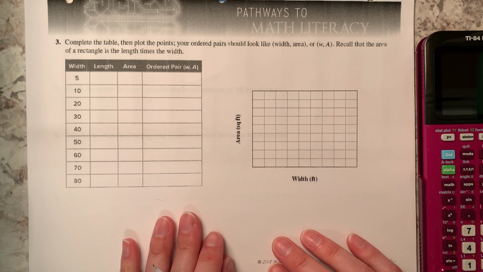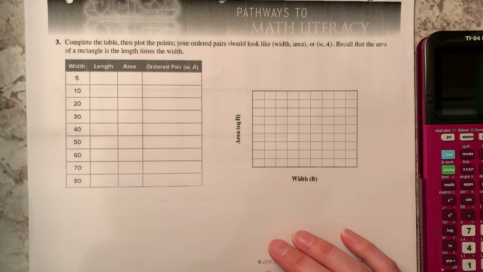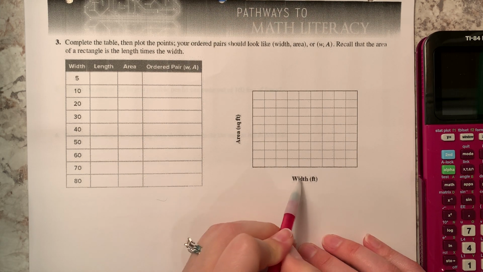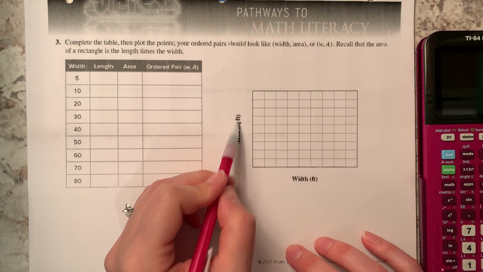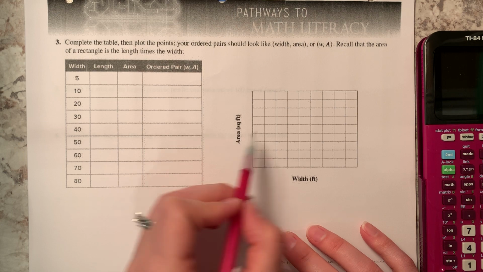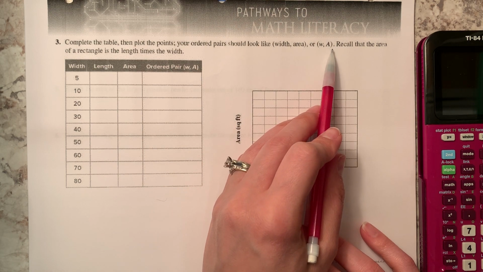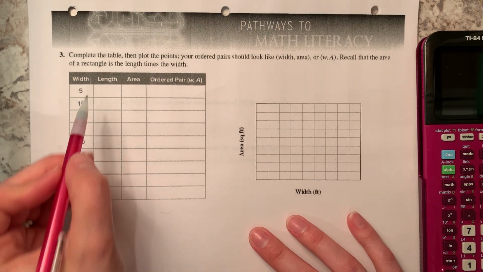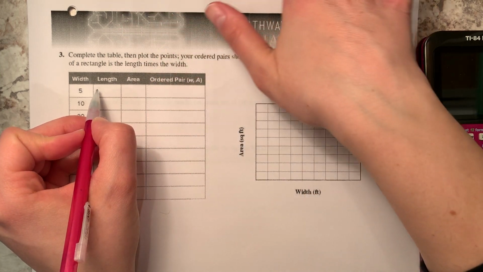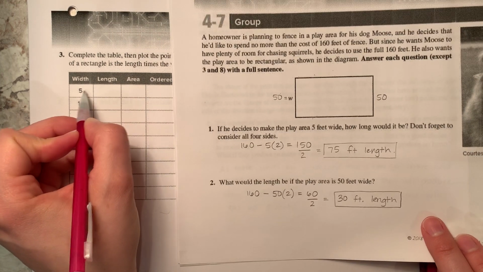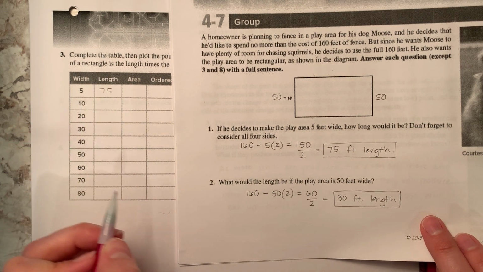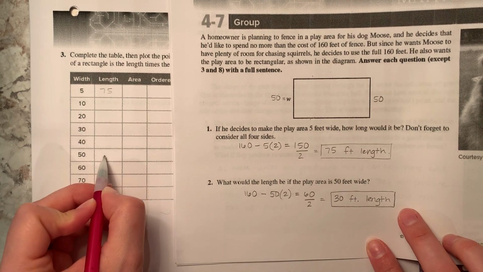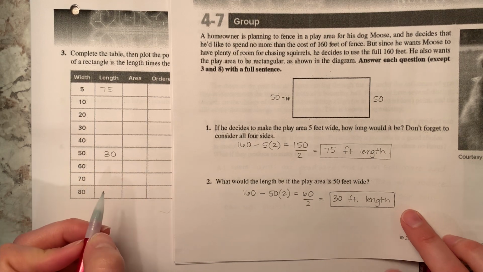All right, so then it says complete the table, then plot the points. Your ordered pair should look like width, comma, area. So notice the X value is the width, the area of the rectangle or square is going to be our Y value. So our ordered pairs are going to be W, comma, A. Now we found the length on the previous page for a width of 5. We found that that was 75 feet. We also found the length of 50 over here, and that was 30, okay?